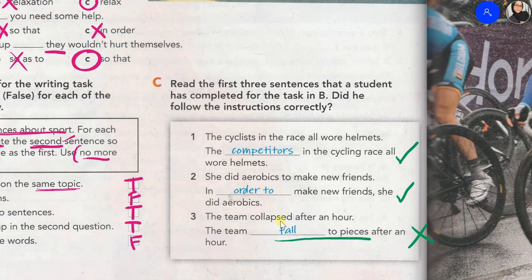The verb in the first sentence is in past tense. Past tense tu yang benda sesuatu kejadian telah terjadi. Okay, things that already happened in the past. But then the second sentence should be in past tense as well. So the verb fall here needs to be in past tense. So the correct spelling is fell. Okay, so the team fell to pieces after an hour.